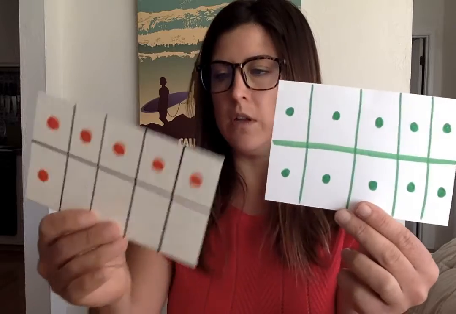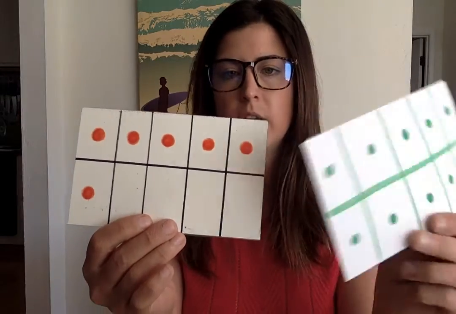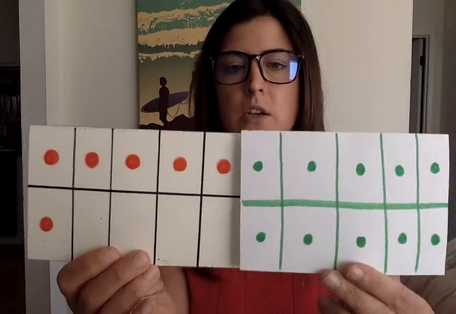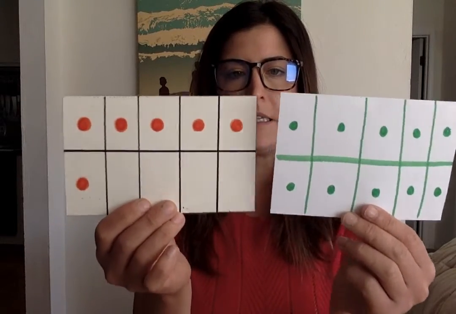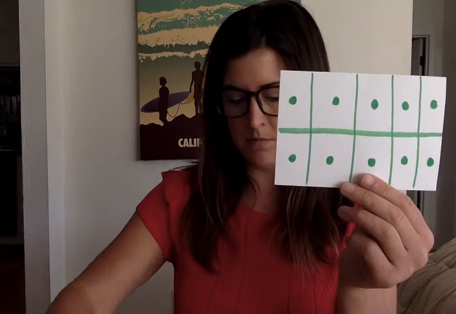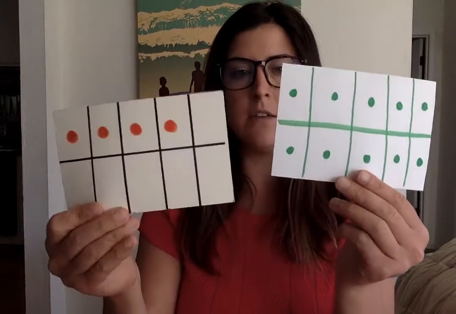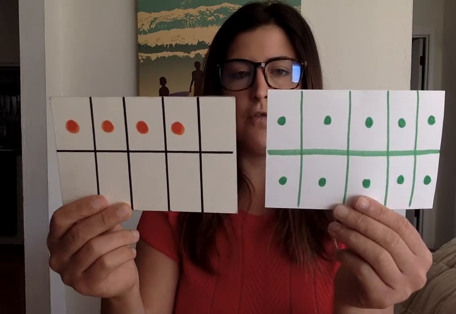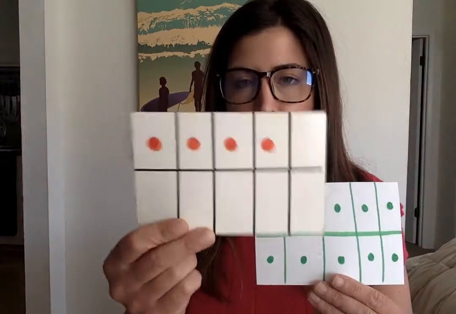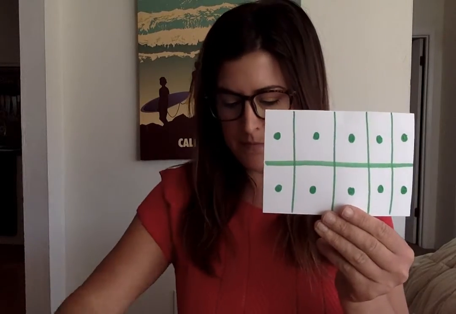Okay, we know there's 10 here. That's not going to change. The 10 frame is full. How many are here? 5, 6. So 10 and 6, what does that make? 16. 10 and 4 makes 14. Do you hear how it's kind of a little trick? 10 and 4 makes 14. The 4 stays in the number name.